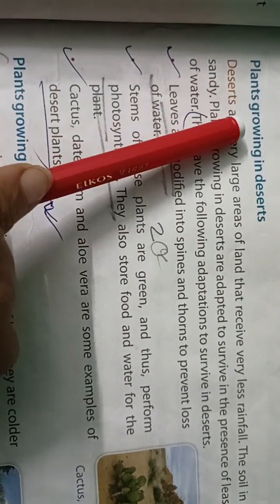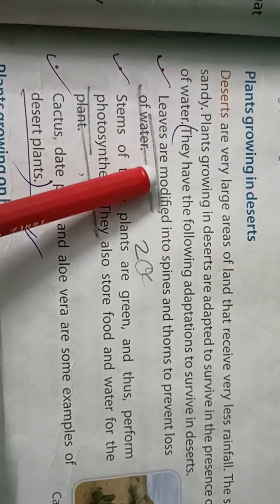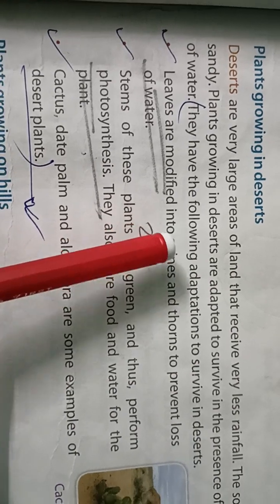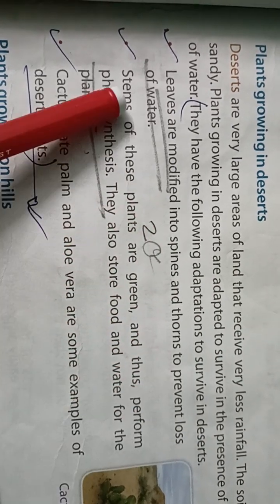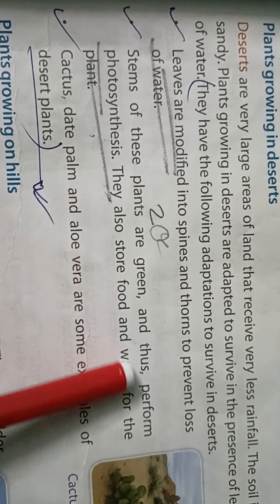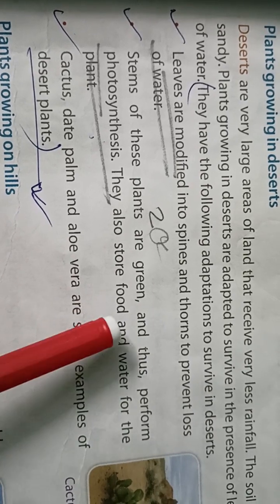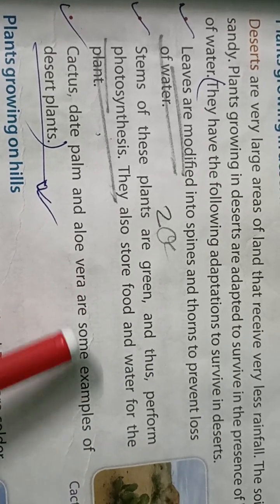What are the special features of the plants growing in the desert areas? Their leaves are modified into spines. Why? To prevent loss of water. The stems are thick and juicy. They store water. And the roots are very long. They go deep into the soil in search of water.